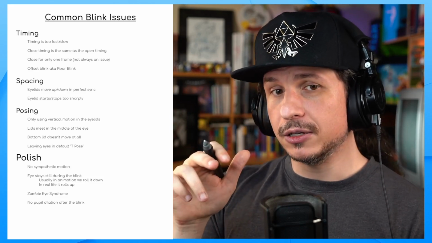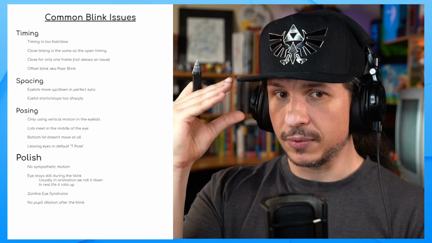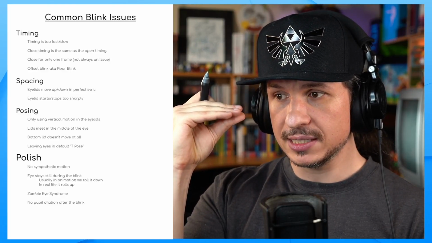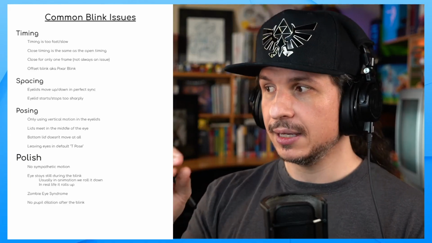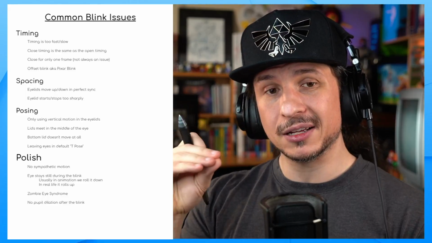The eye only closes for one frame. So when the eye closes, it just closes, hits one frame, and then opens up. That's usually not enough time to read a blink correctly. Usually you want to hold the blink closed for 2 frames. This is going to give a clearer read to the actual blink.